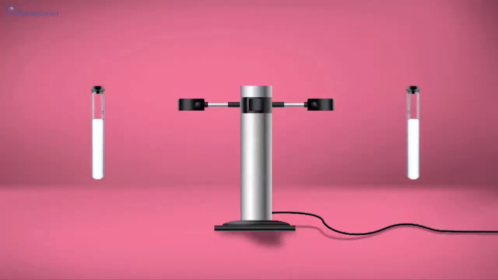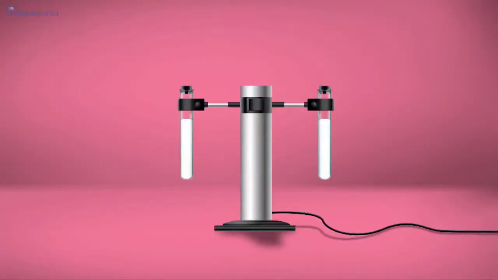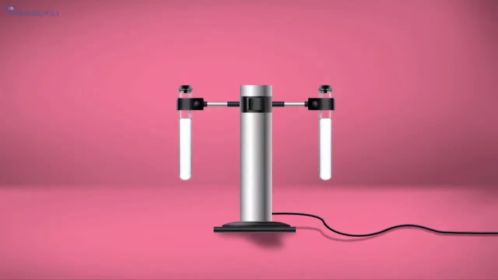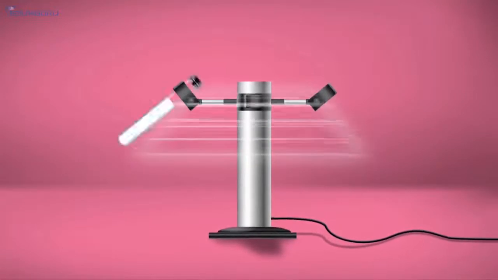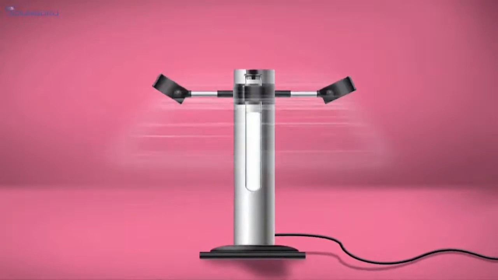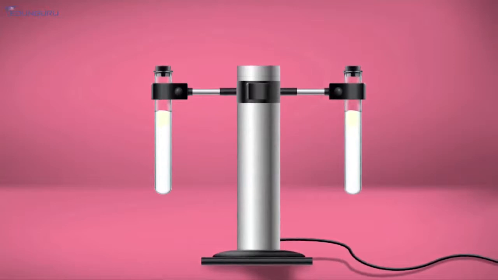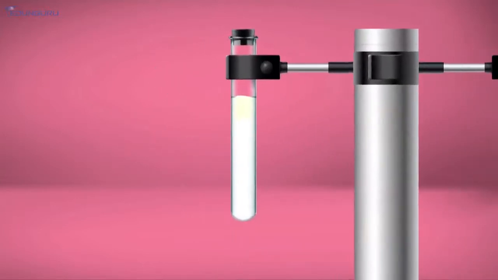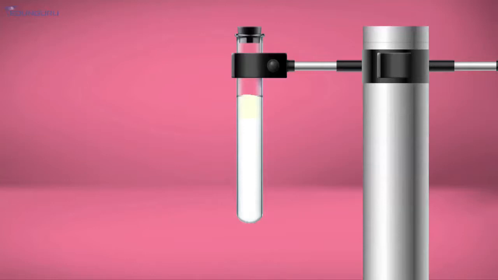Now, let us see how we can separate cream from milk. We take milk in a test tube and put the test tube in the centrifugation machine. When the centrifugation machine is switched on, this test tube will rotate at a very high speed. As a result, the fat molecules which are present in the milk will come closer to each other, and they will collide with each other, and they will form the cream. This cream will come on the surface of the milk, and when we stop the centrifugation, the cream will be separated from the milk and it will be present on the upper surface of the milk.